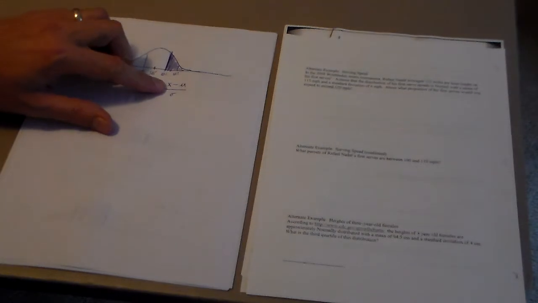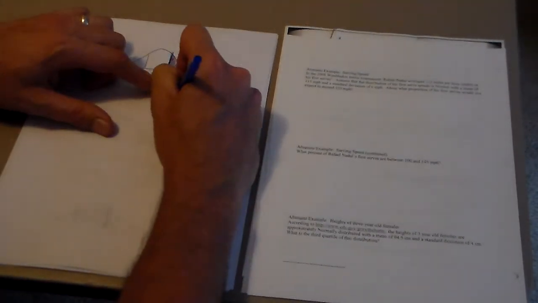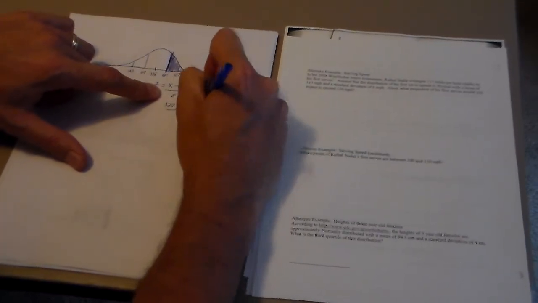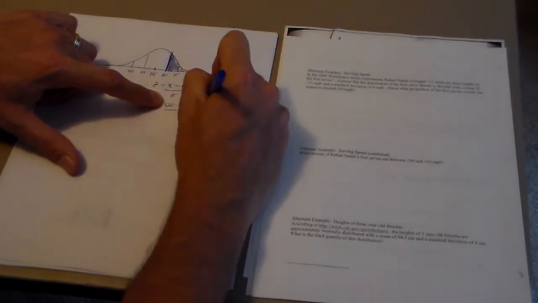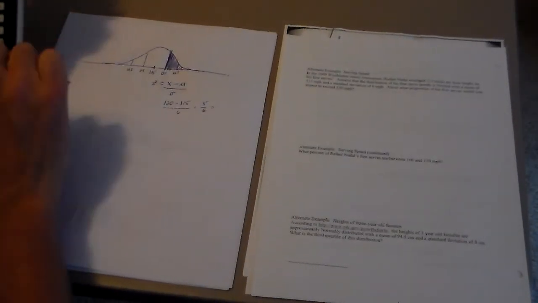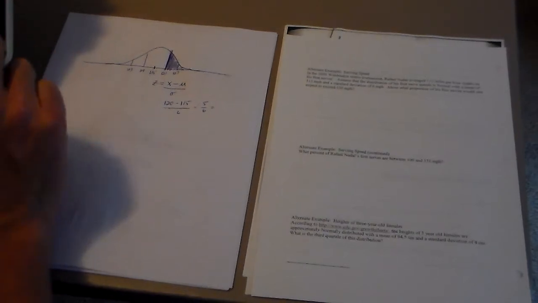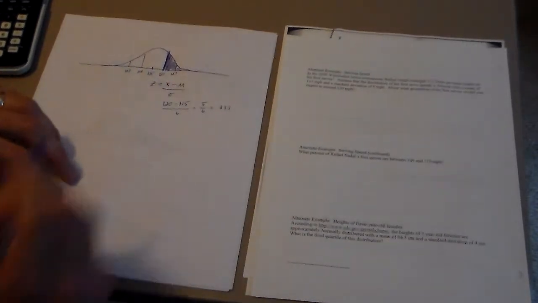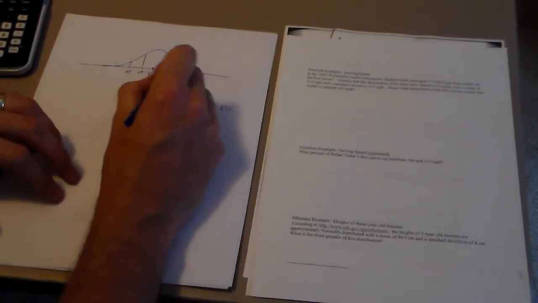Okay, so I want to find a z-score. So my formula is data value minus the mean divided by standard deviation. My data value is what, 120? So I go 120 minus 115 divided by 6. Okay, so I'm going to get 5 over 6, and 5 over 6 is going to be, I think, 0.875. 5 divided by 6, no, 0.833. 0.833. So again, I want this part.